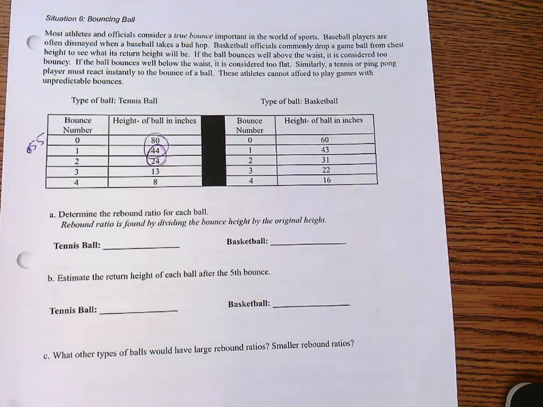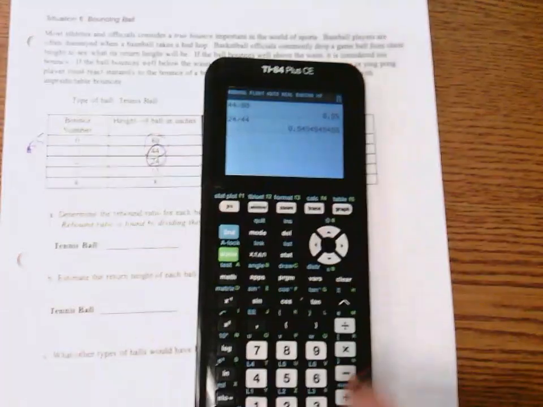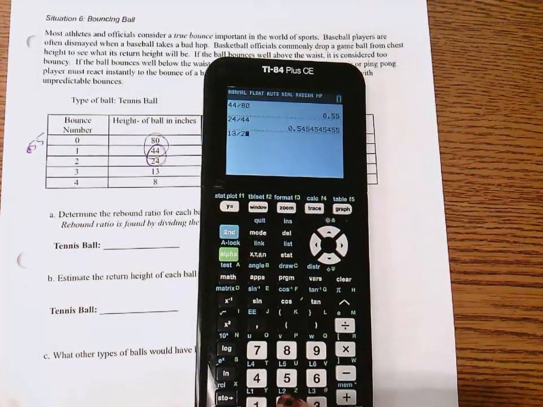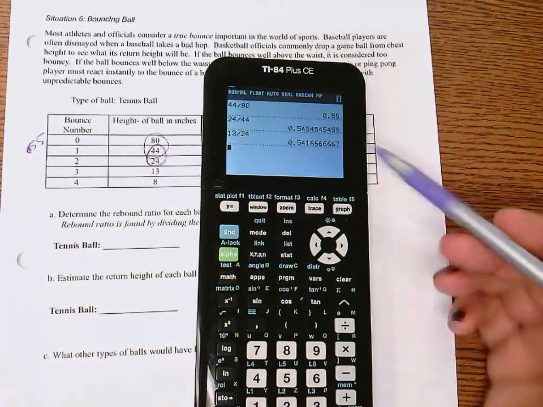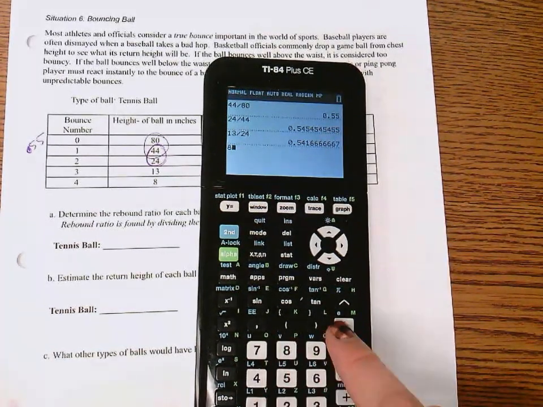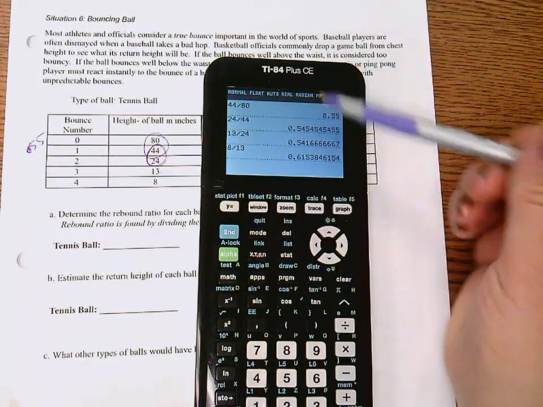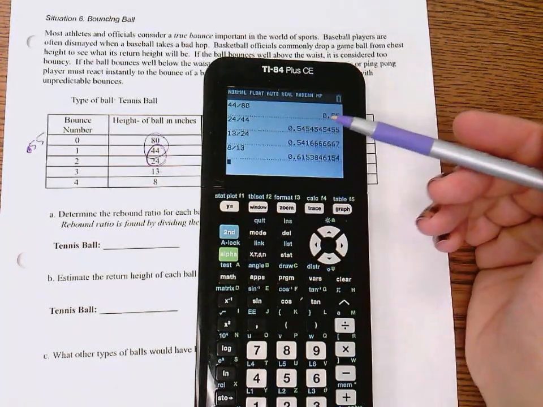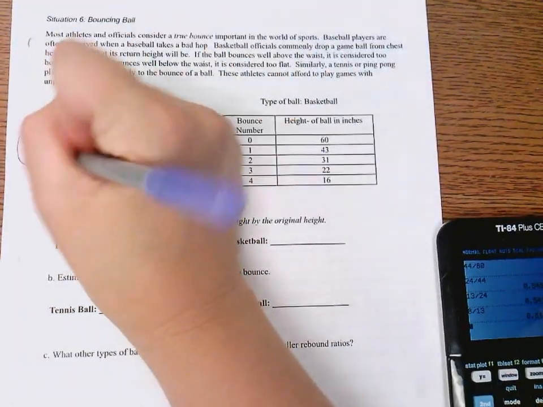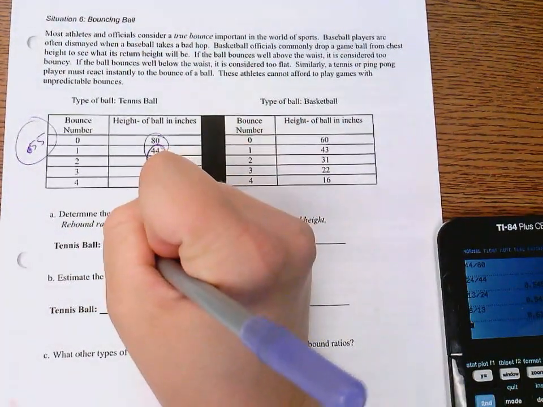If I take 13 and divide by 24, 0.54 that time. 8 divided by 13, oh, that one was off, 0.6 at the end. So about 0.55 or 0.6, I would say, would be the rebound ratio, right?